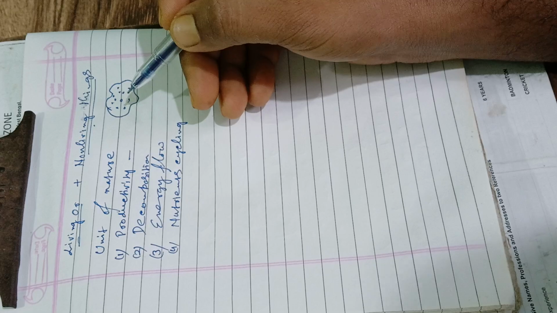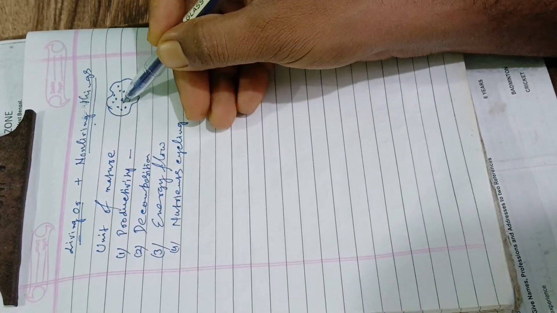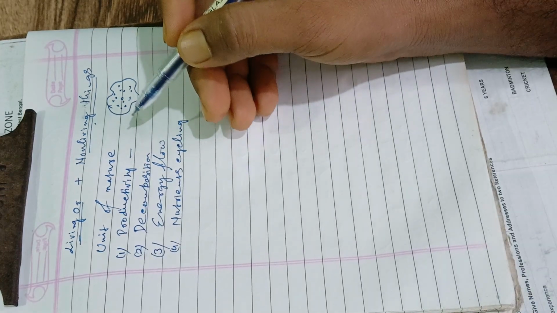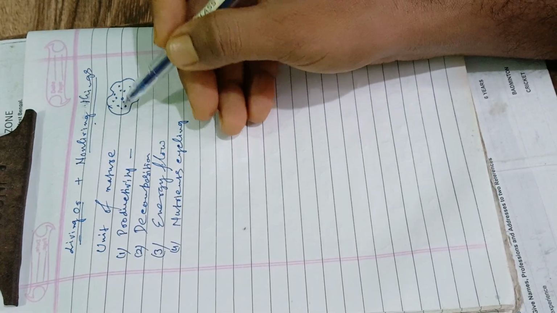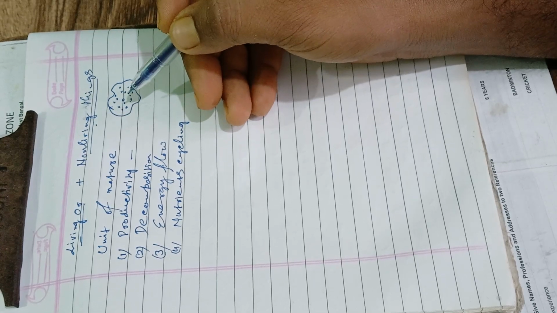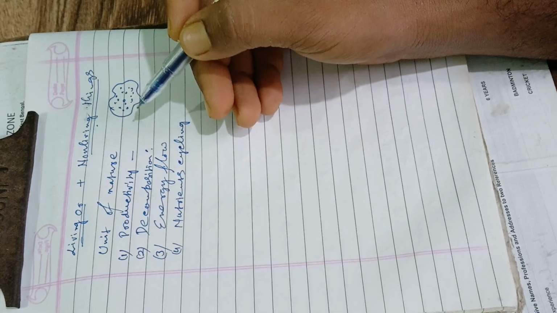Why do I use the word primary? Because this is the productivity at the first trophic level or producer level, so I use primary productivity. And when you consider the next trophic level or consumers, then you use the secondary productivity. And decomposition you already learned.